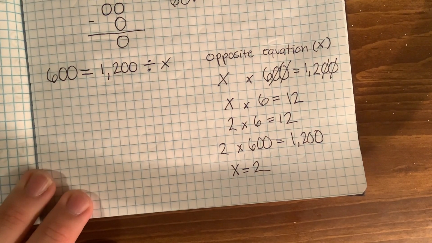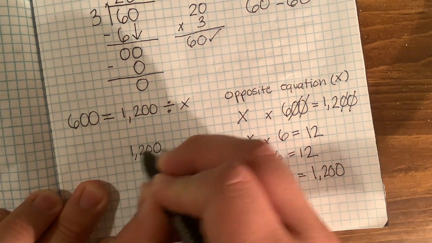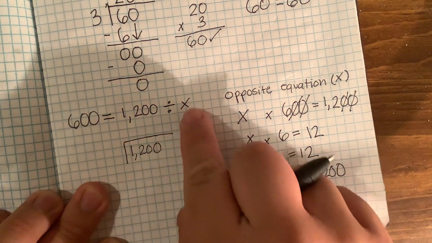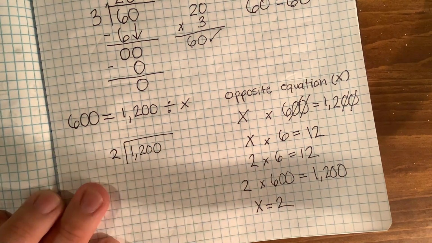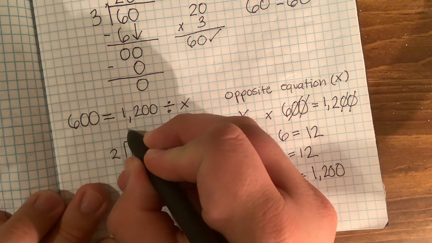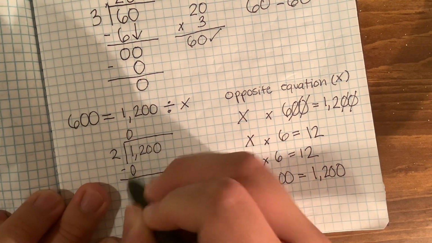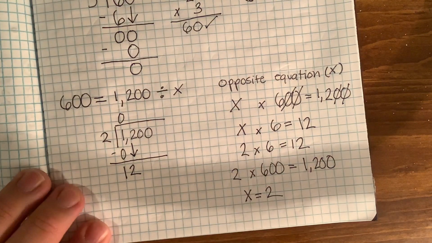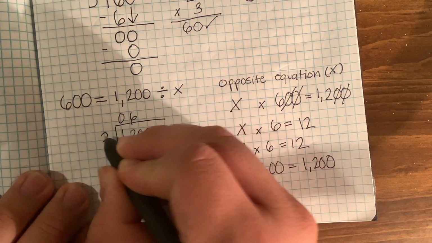Well, let's go check it out. So I know my dividend is 1,200. My divisor is x, which we know is 2 already. And we should get 600 as an answer. So let's go check it out. Can 2 fit into 1? No, that's 0. 0 times 2 is 0. Subtracting it, we get 1. We bring down the 2. So now we have 12. 2 goes into 12 how many times? 6 times. So 6 times 2 is 12.